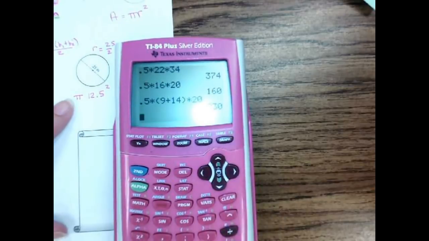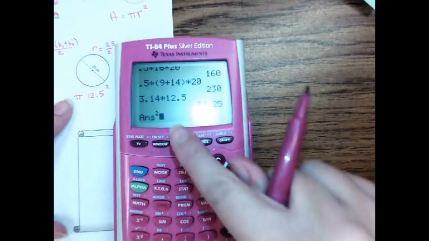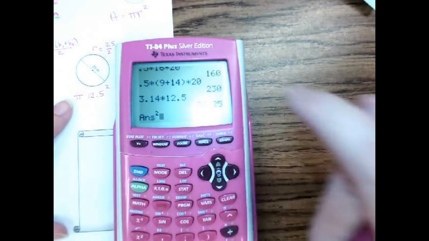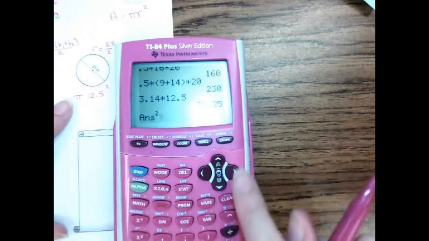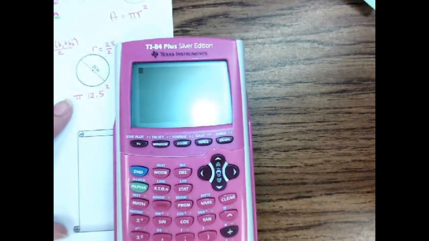Don't do this. That's going to square the whole thing. We only want the 12.5 squared, so this is wrong. You want to do 3.14 times 12.5 squared. Do it in one step like that and hit enter, and you won't mess it up. You do it the other way, it's going to give you the wrong answer.